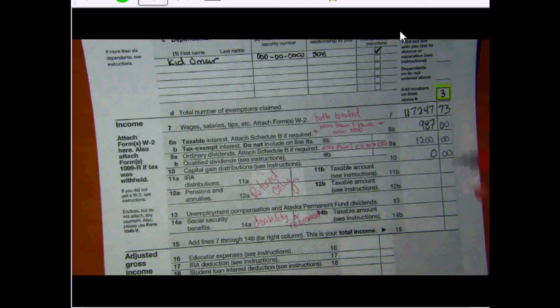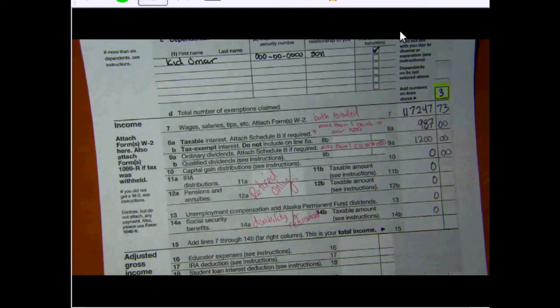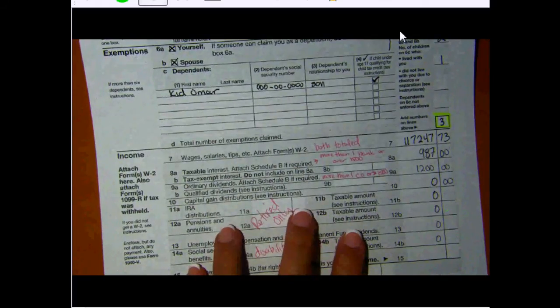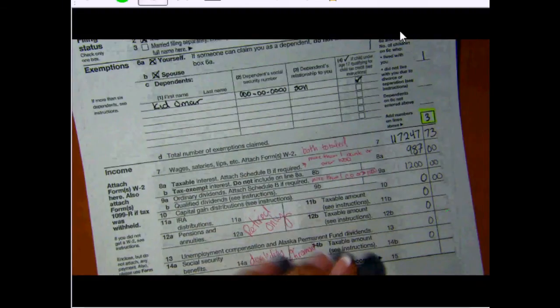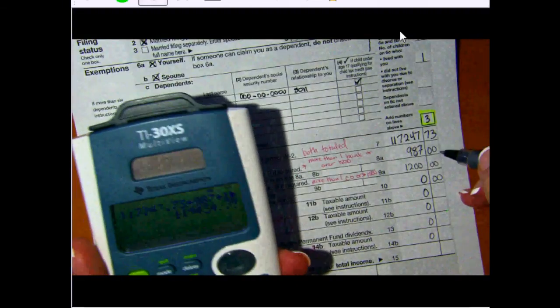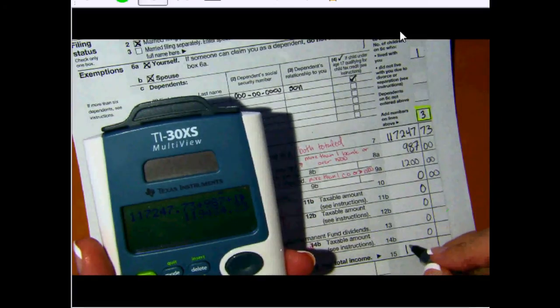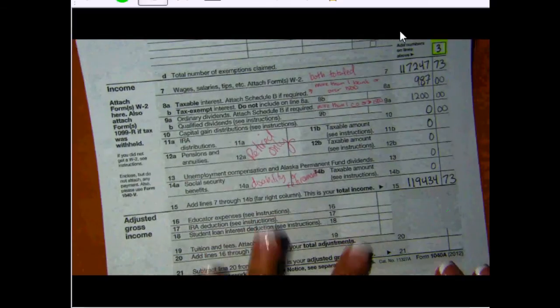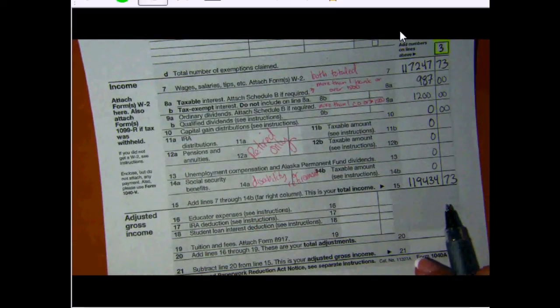Then we add up every single thing. I'm going to go ahead and fill these in with zeros because we didn't have them, and I like placeholders, so I know that I took care of those lines, but you don't have to do that. You can just leave them blank. So when I add their income and their interest and their dividends, they're at $119,434.73.